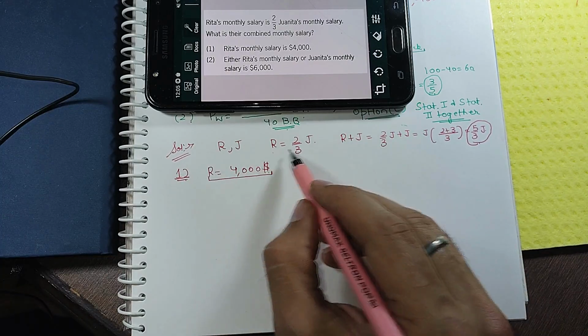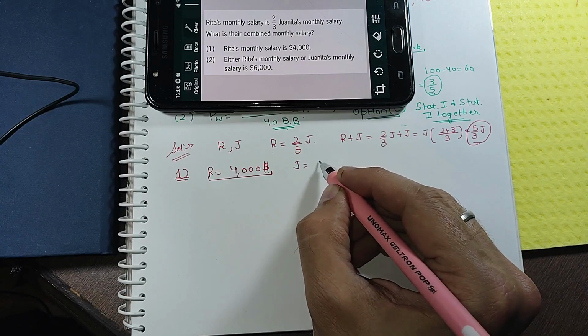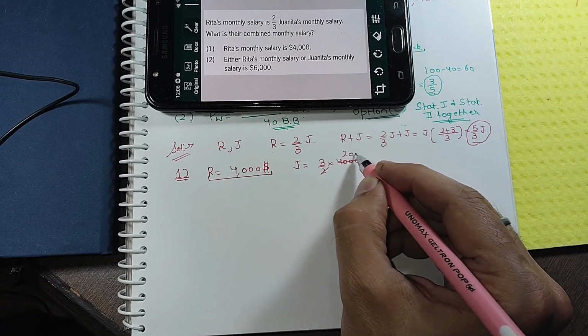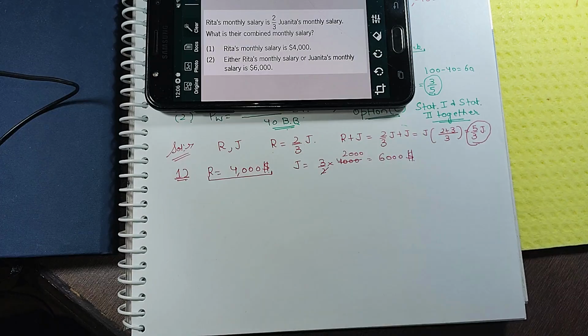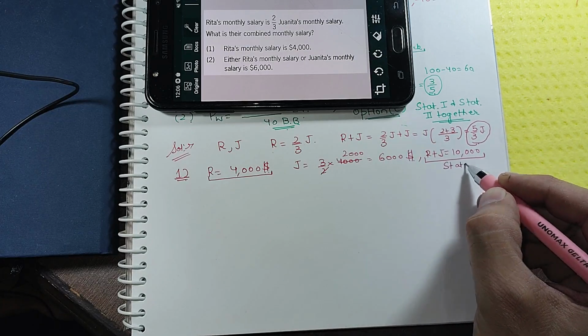Now since I know that R is equal to 2 by 3 J, I can calculate J from here. So J will be equal to 3 by 2 of R, right? R is 4,000, so from here I can get J as 6,000, right? So R plus J is 10,000, right? So I can say that statement 1 is sufficient, right?